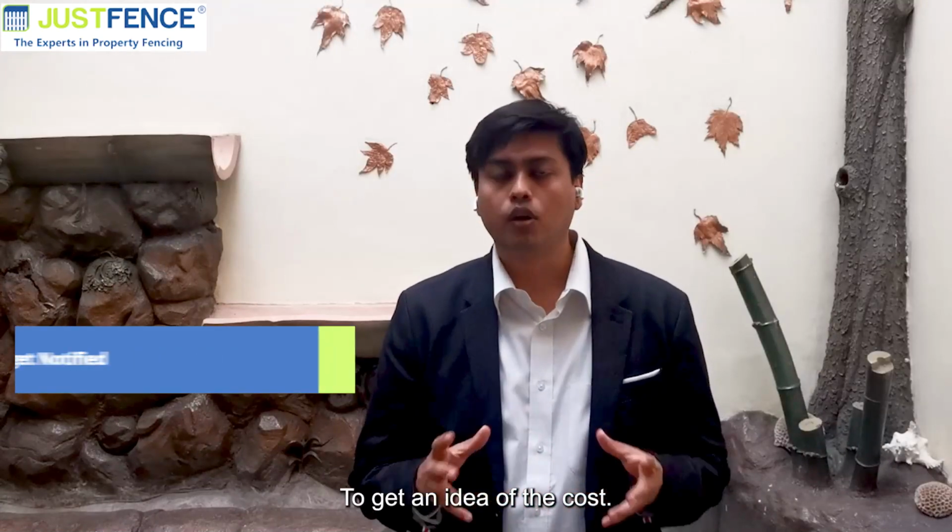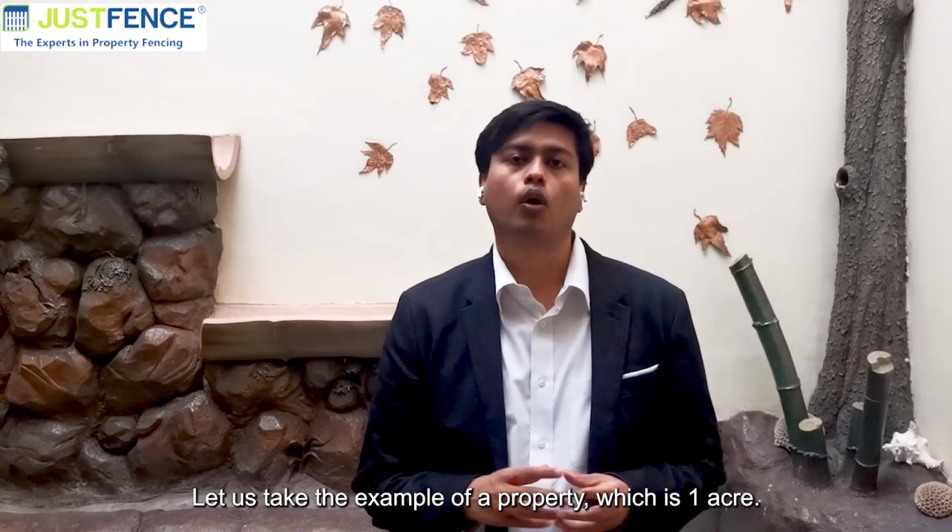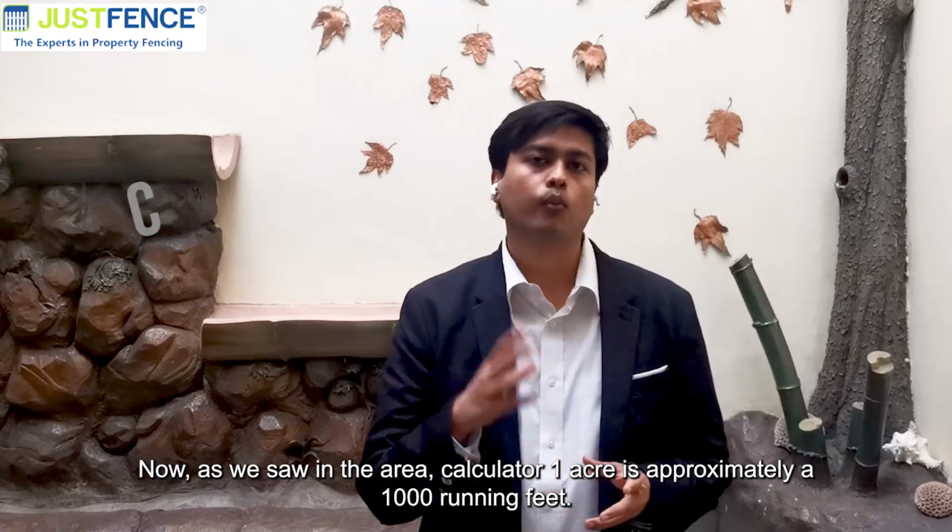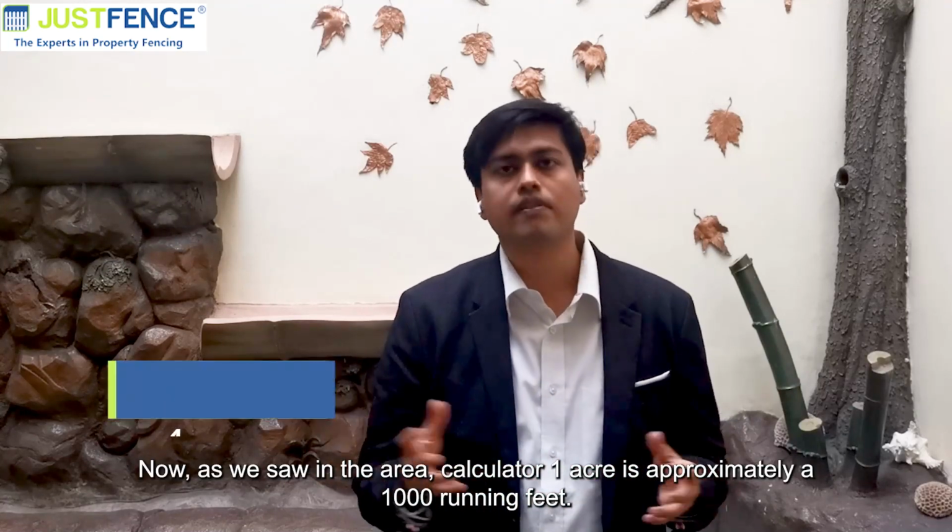To get an idea of the cost, let us take the example of a property which is 1 acre. As we saw in the area calculator, 1 acre is approximately 1000 running feet.